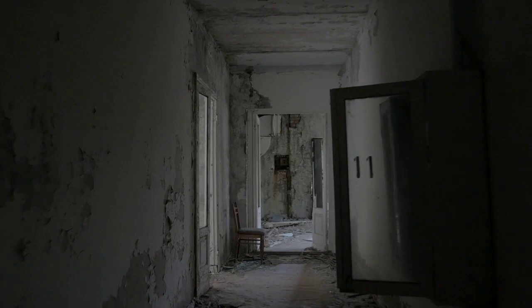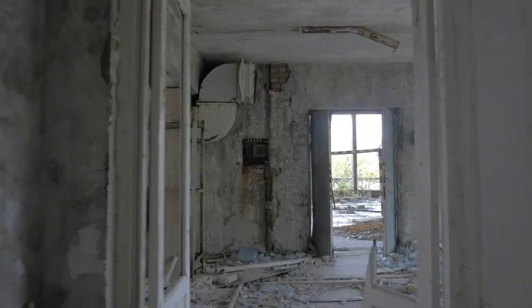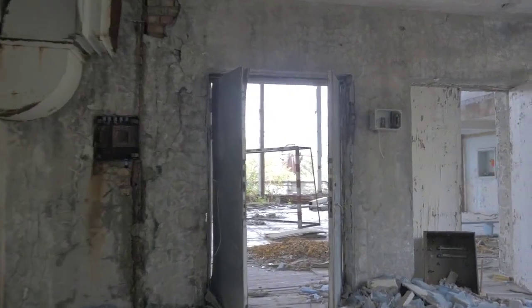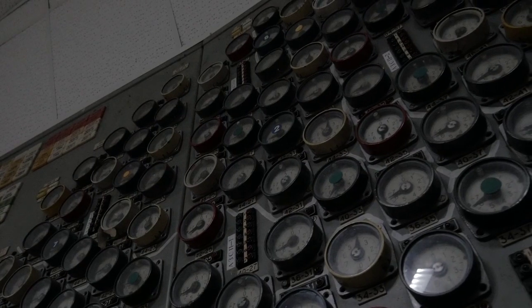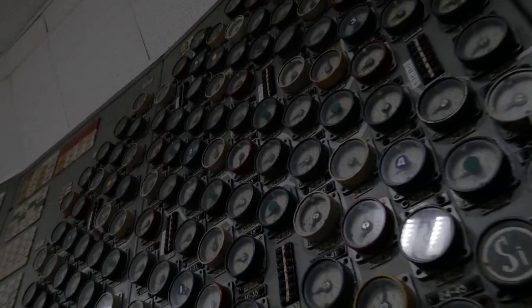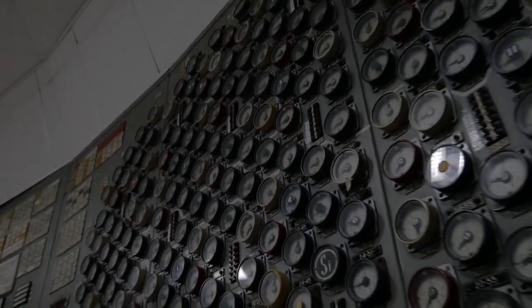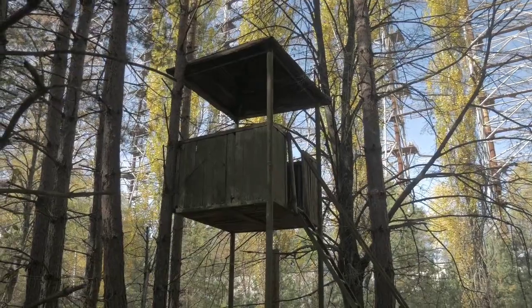The nearby town of Pripyat was evacuated on April 27, 1986, one day after the explosion. The evacuation was chaotic, with residents given little warning or information about what was happening. Many people left their homes with only the clothes on their backs, not realizing that they would never be able to return. In the weeks and months following the disaster, a large-scale cleanup effort began.